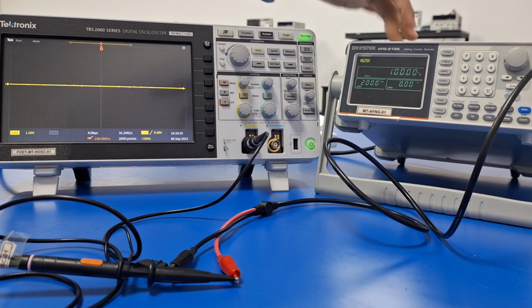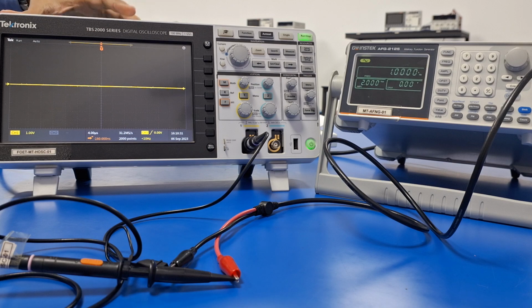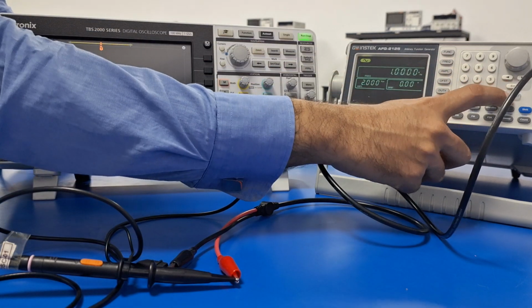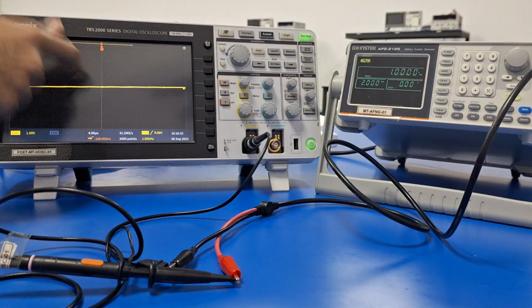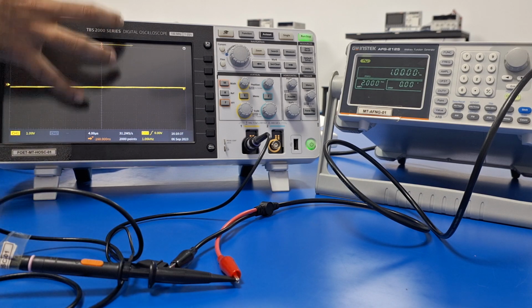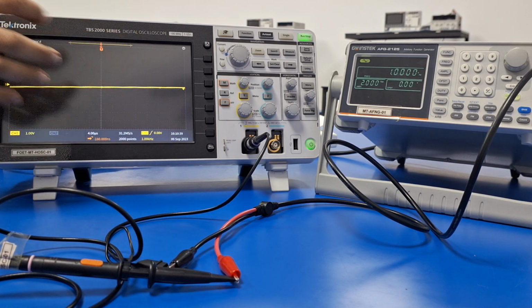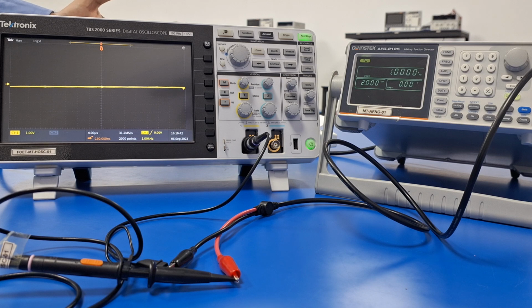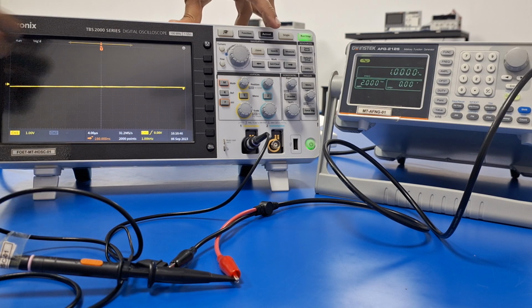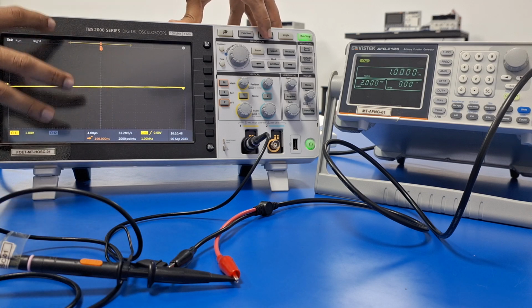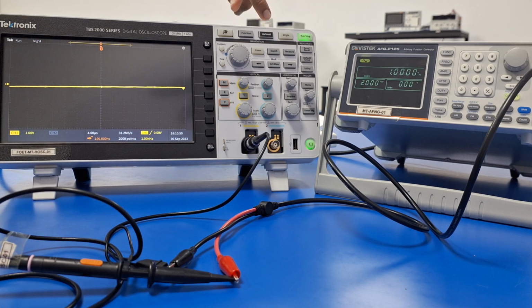Now it is time for you to observe them using the oscilloscope. I will press the output button of the function generator, and it should technically display the waveform in your oscilloscope. However, in this instance you are not getting a waveform. So you need to auto set the x and y axes of the oscilloscope. For that you need to press the button called auto set.